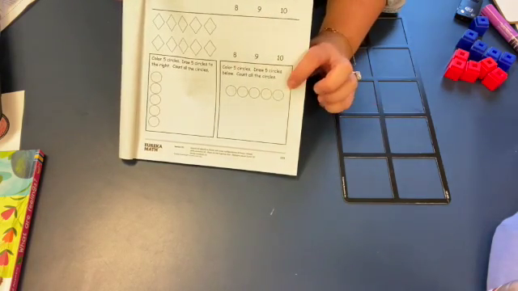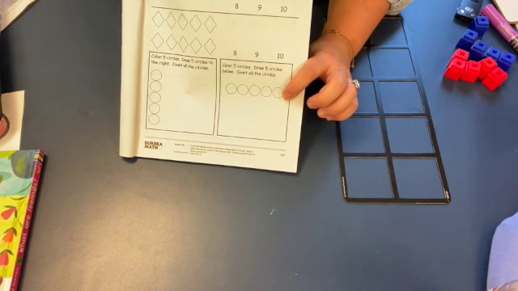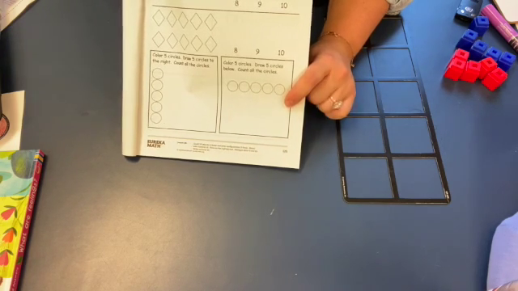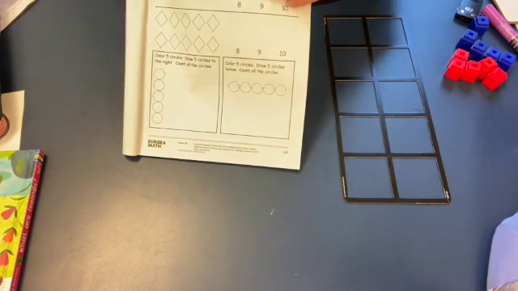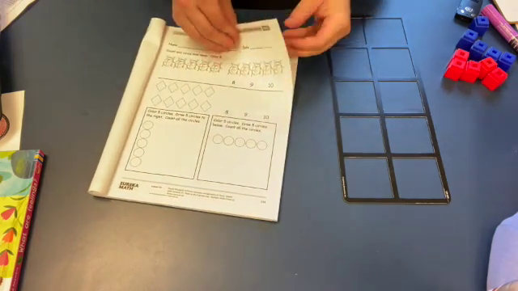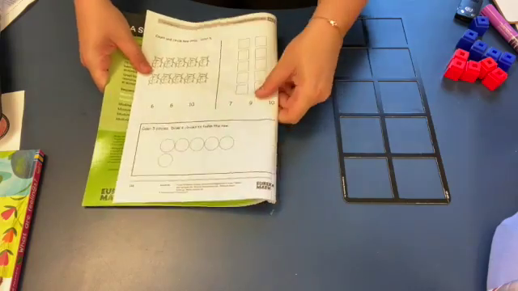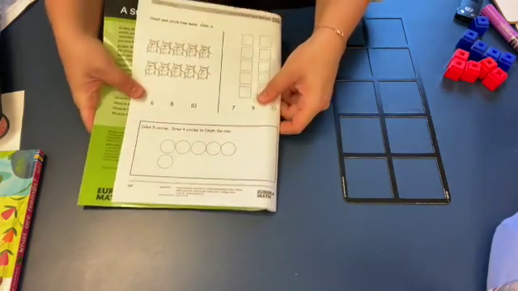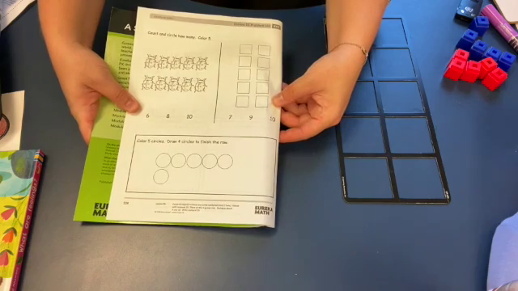It says color 5 circles. So you're going to count and color 5. And then it says draw 5 circles below. Count how many all together. All right? And then on the back, there's some more problems for you to do where you're going to practice counting and then coloring. All right?